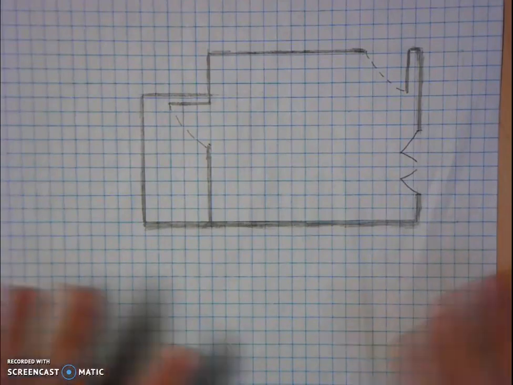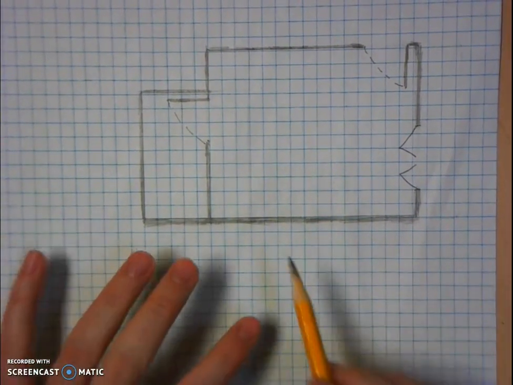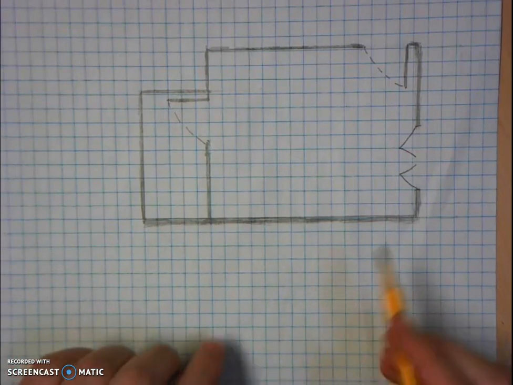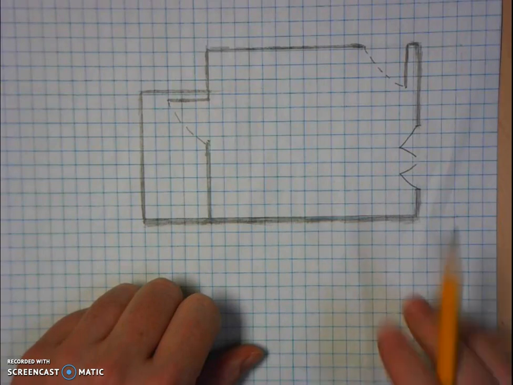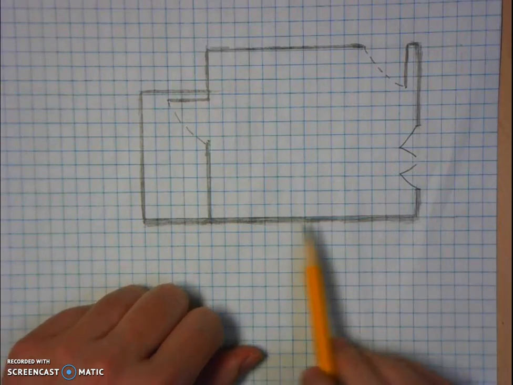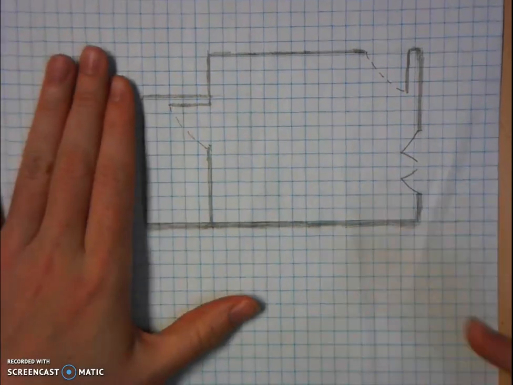And then the last thing we have to draw in are our windows. We have 2 windows. They're each 3.5 feet wide, and I'm going to draw each of them about 2 feet off of the side so that they're symmetrical, and they'll have about 5 feet of space in between them, which is perfect for fitting a bed.